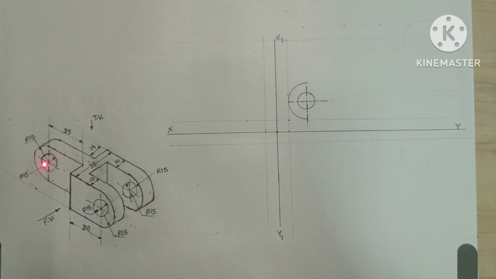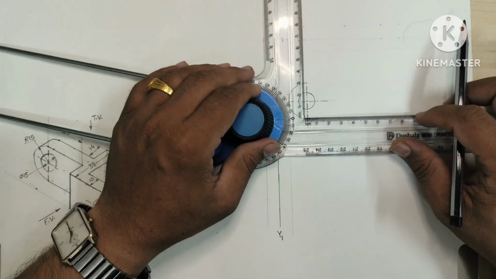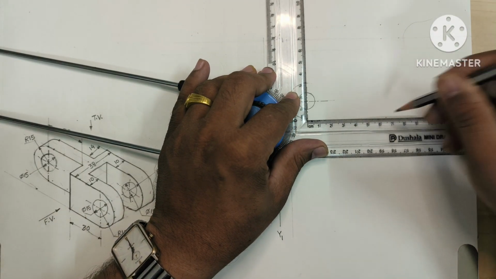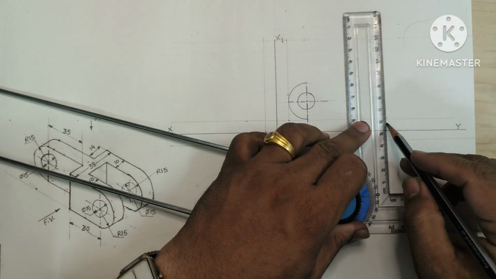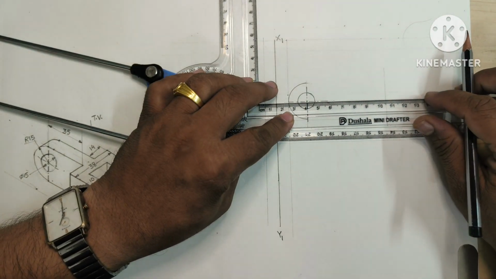Then from this center point, the horizontal distance is 35, then again 30. 30 plus 35 is equal to 65. The center is here. In between these two circles, the distance is 35 plus this 30, that is 65. Then I will take the distance 65 in between the two center lines. Then I will mark the center line or faint line. First of all, I will draw the faint line.